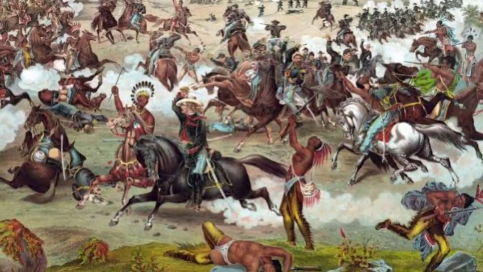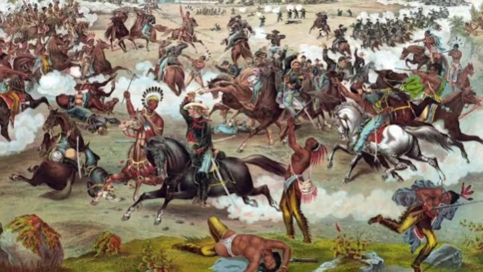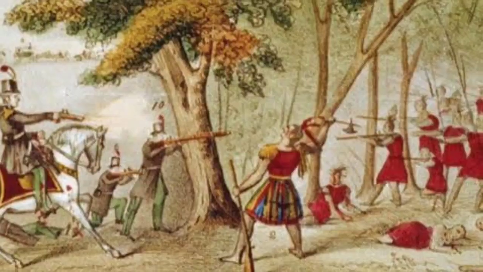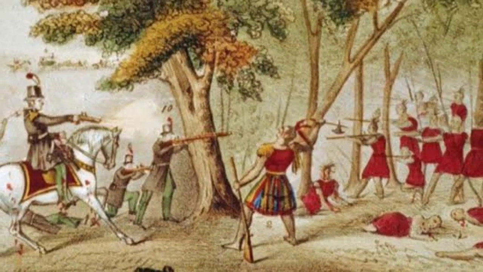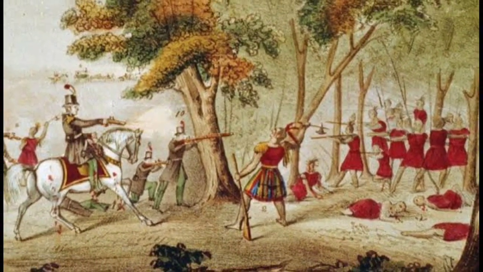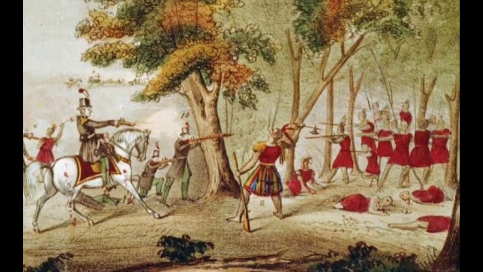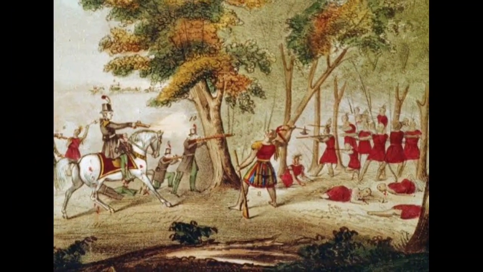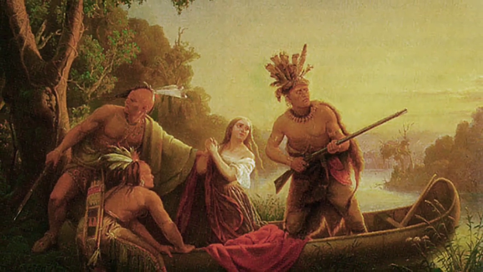Cherokee-British collaboration and conflict. The Cherokee engaged in several significant campaigns against American settlers during the war. These efforts included coordinated attacks alongside British forces and other indigenous allies. However, the Patriots responded with brutal counteroffensives, leading to a series of devastating retaliatory campaigns known as the Cherokee-American Wars.